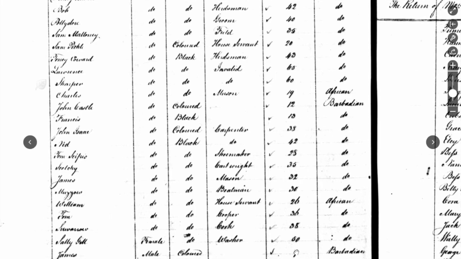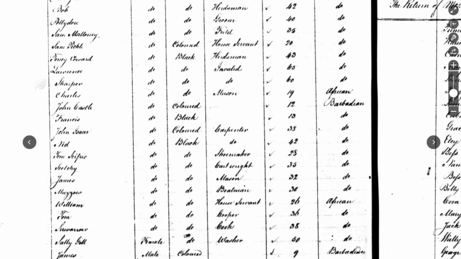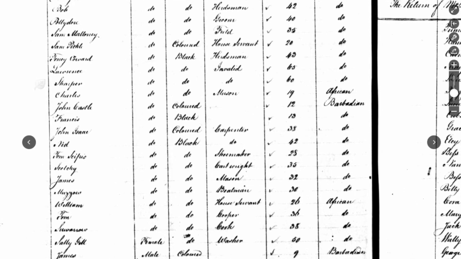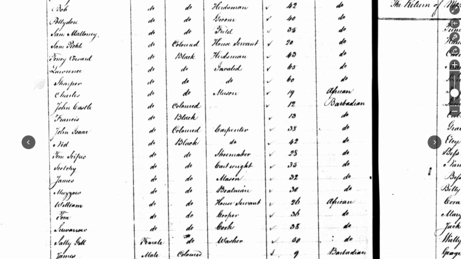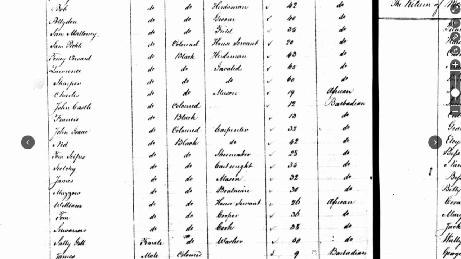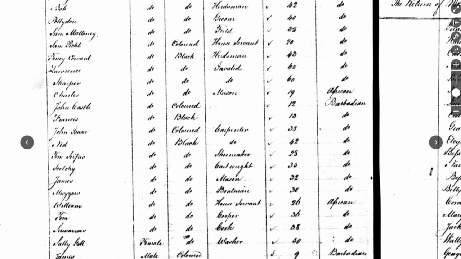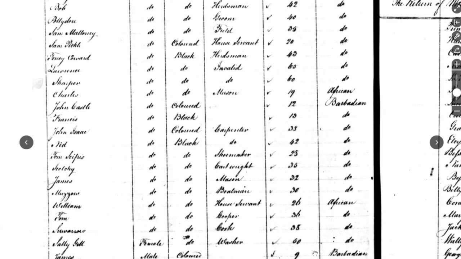He is a child in 1817. He's 9 years old. Again, he's born in Barbados, which would make sense if Abraham Rodriguez Brandon is his possible father. And that would put his birth at 1808 if we're just subtracting the 9 from 1817, or approximately 1808. So here we now have a possible suspect for who that father of James Jr.